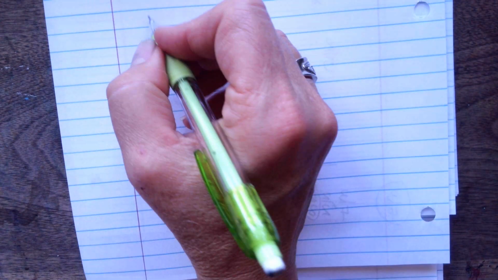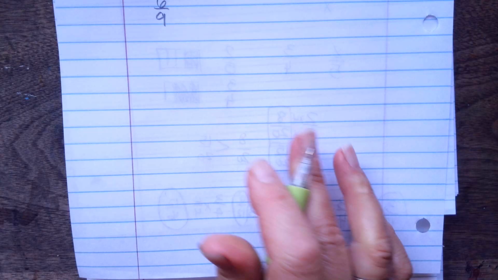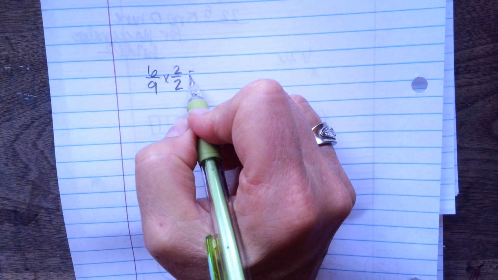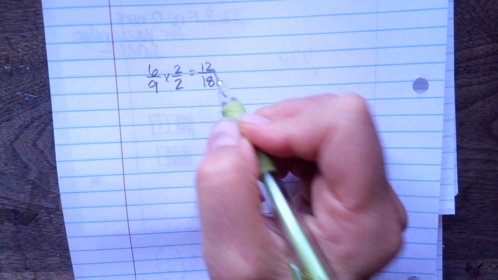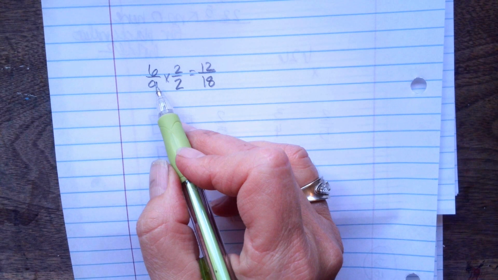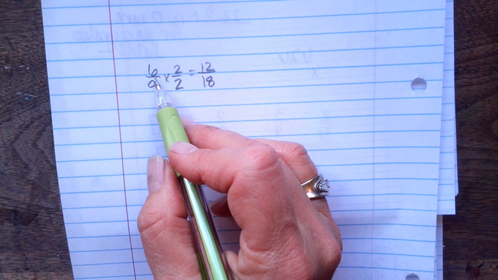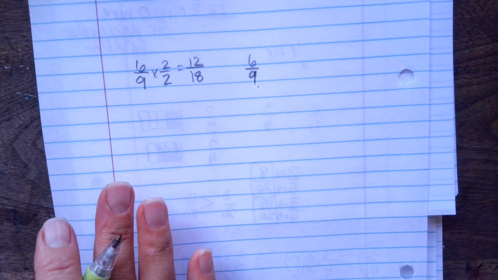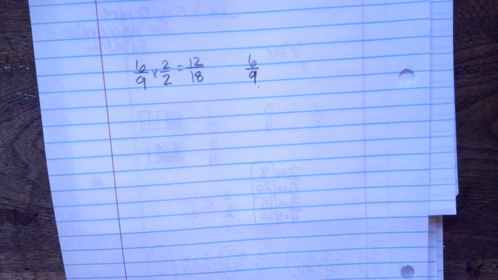Now, sometimes we can find a number like 6/9, and we can multiply those up to find equivalent fractions as well. But for this one, we can also divide it down because it has a common number that divides into 6 and 9. Can you unmute and tell me what that common number is?